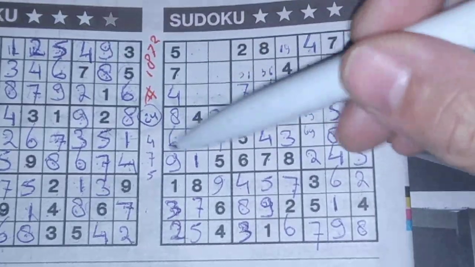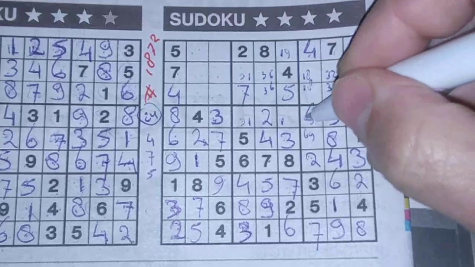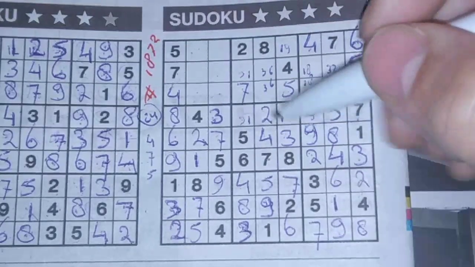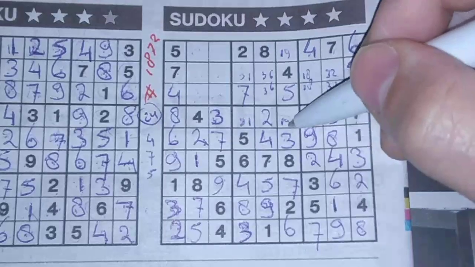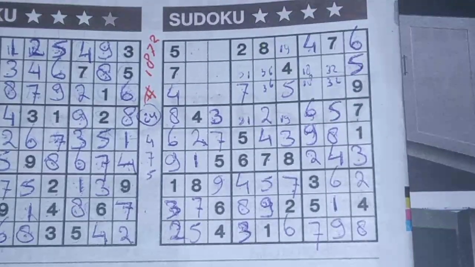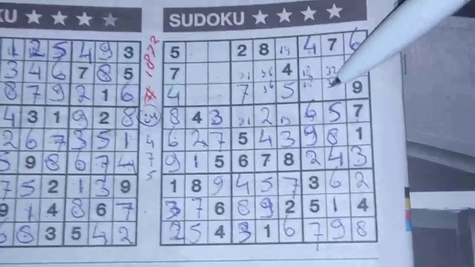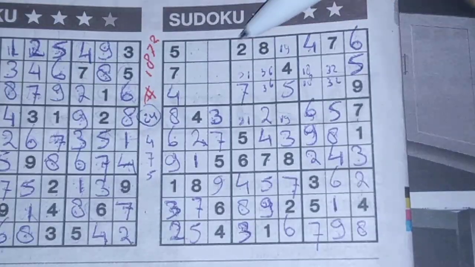6 and a 9, we have a 6 here, so no 6 there. 6 should be here, and the 9 goes there. Two numbers left, the 9 and the 1 as a pair. 3 and the 6 as a pair. 1 and the 8 as a pair. 3 and the 2 as a pair.